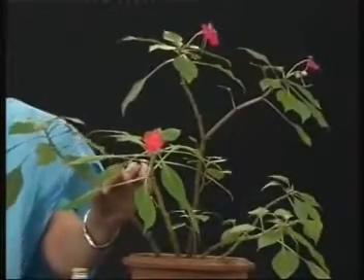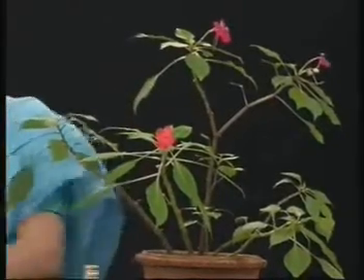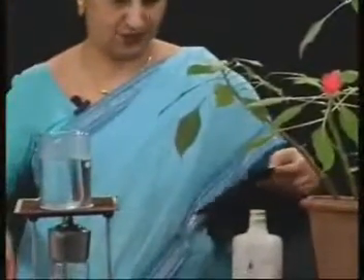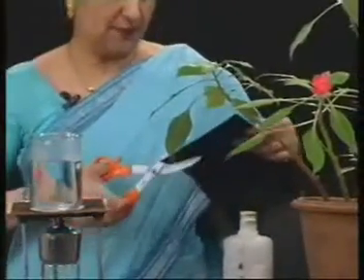After which, you choose few leaves. You take a black sheet of paper, cut that paper. Now this paper has to be very firmly fixed onto the chosen leaves, and I'll choose 2 leaves.